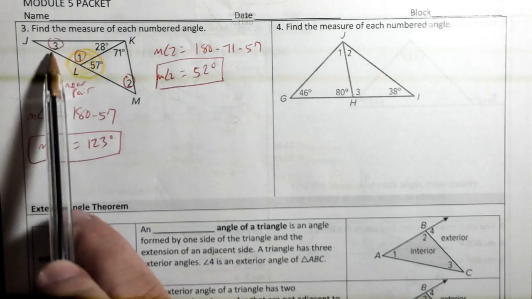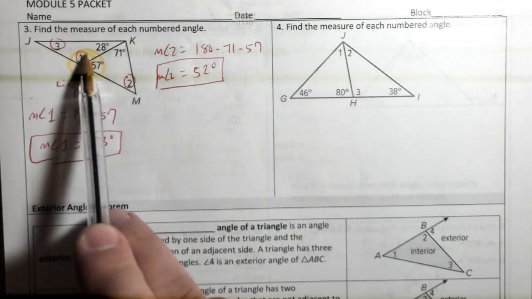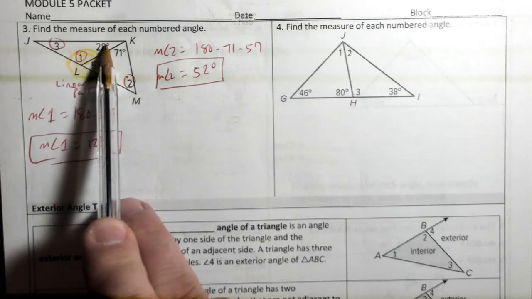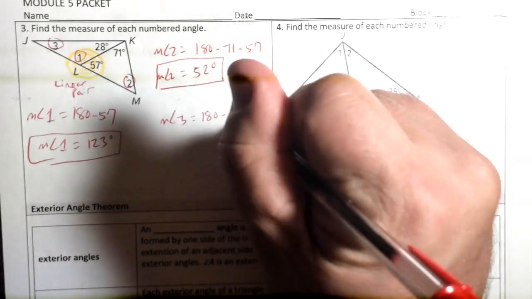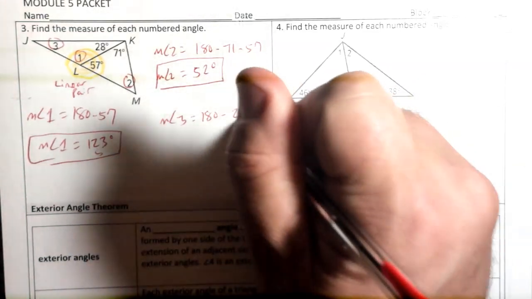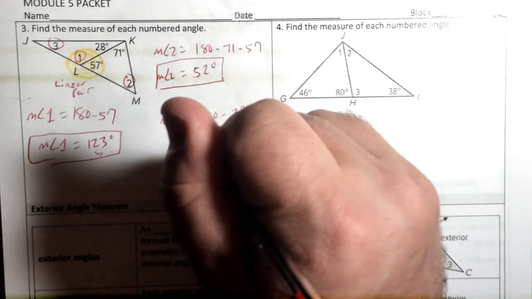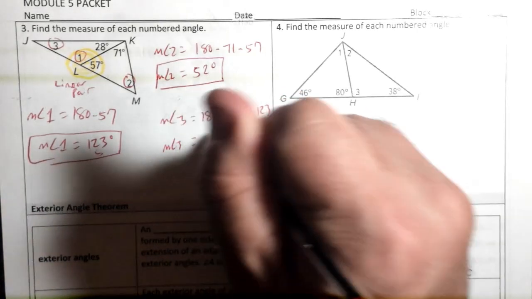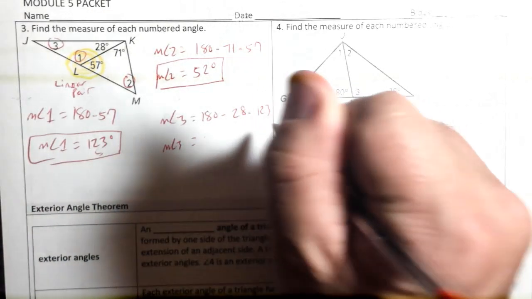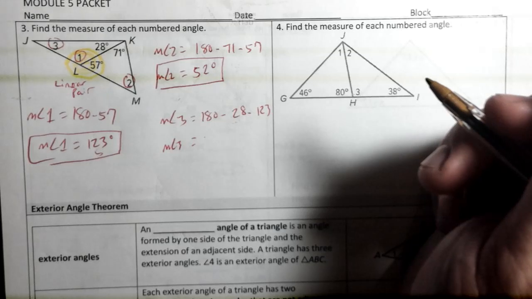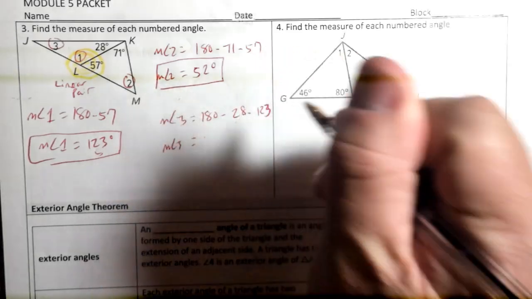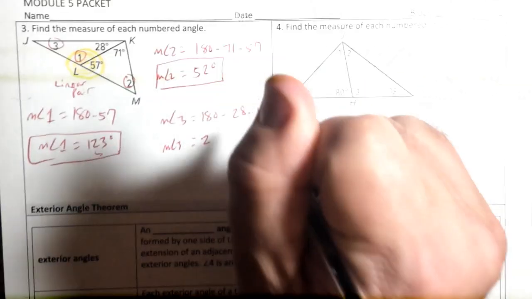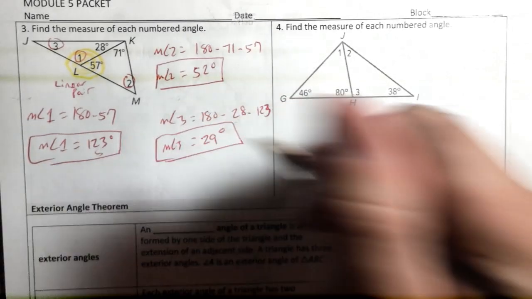All right, so we got angle 3 left. Angle 3 is in this triangle. The whole triangle is 180. So 180 minus 28 minus what 1 is, 123. So measure angle 3 equals 180 minus 28 minus 123. 28 and 123 equal 150. That makes the measure of angle 3 180 minus 150, or I'm sorry, what am I looking at? Yeah, 123 and 28. I can't read my writing. Good grief. That's 151. So the measure of angle 3 is 29 degrees.